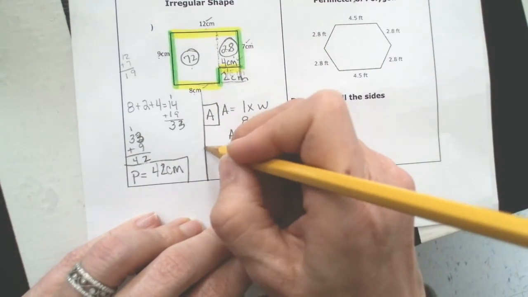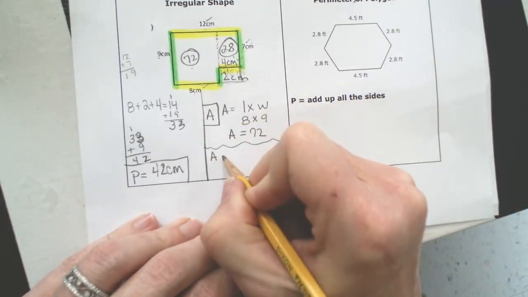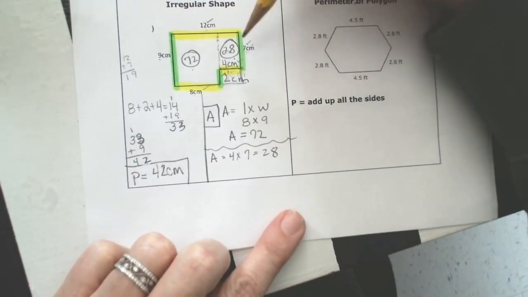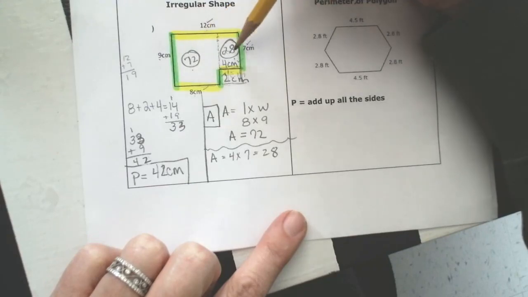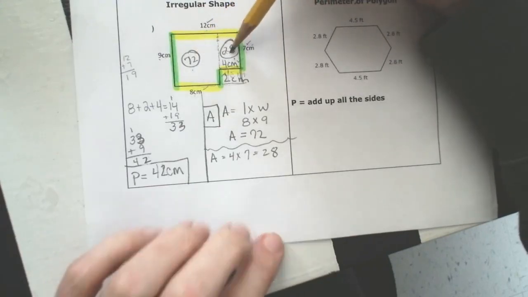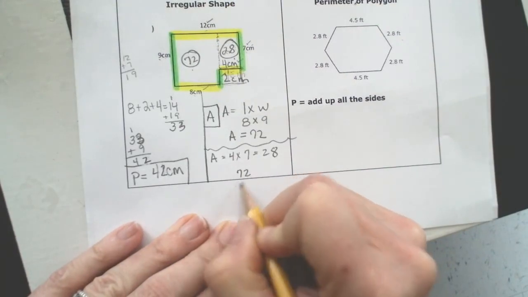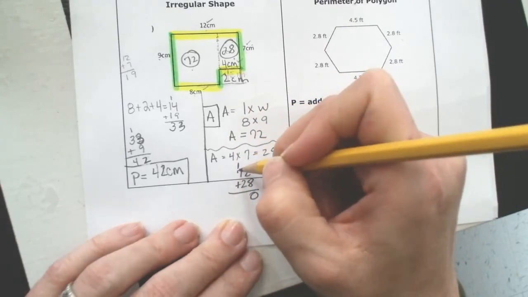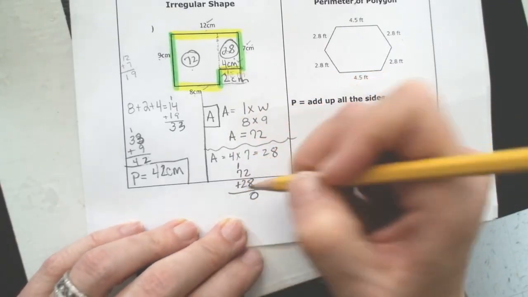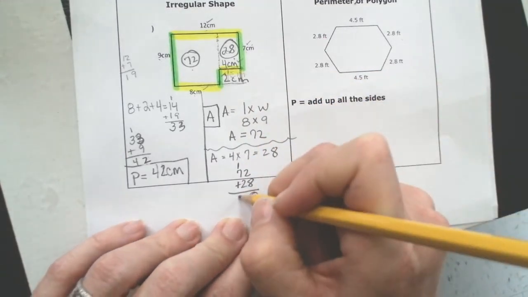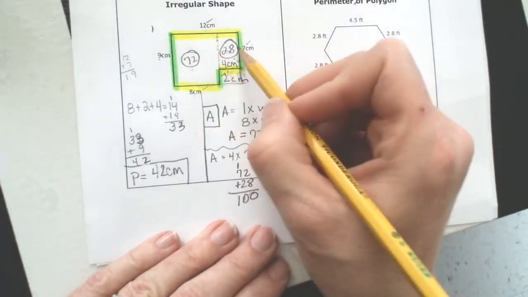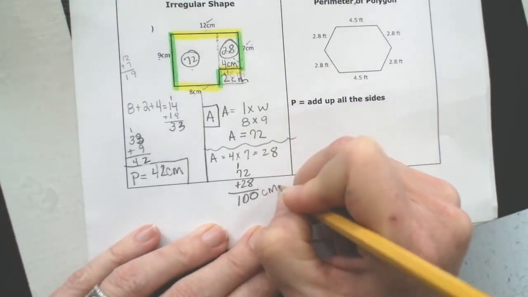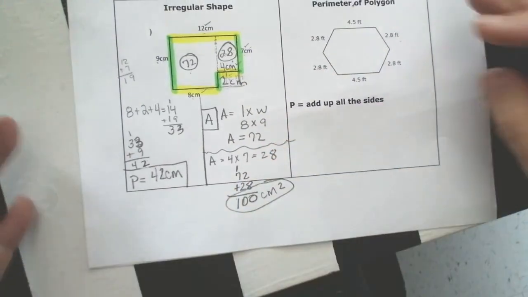So the area there on that second piece, so you can see it, we did 4 times 7, and that gave us 28. So if you wanted to know the total area of this irregular shape, the last thing we would need to do is add together 72 plus 28. So we're going to do 72 plus 28. It's going to give us 10. We group the 1. That's going to give us 8, 9, and 10. All right, so that means the area of this whole shape is 100 centimeters squared. Okay.